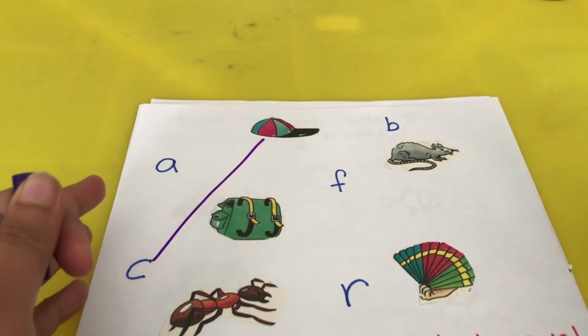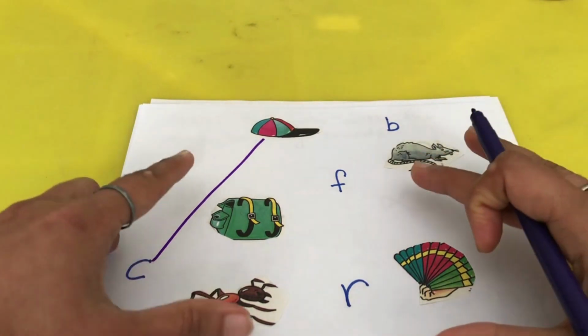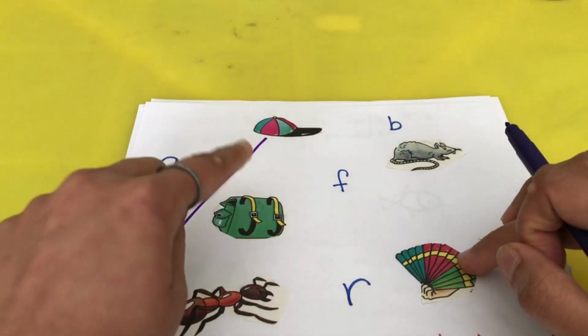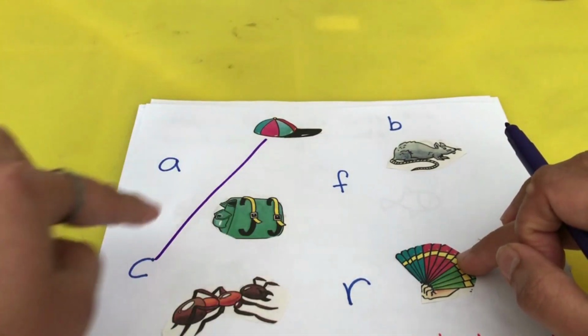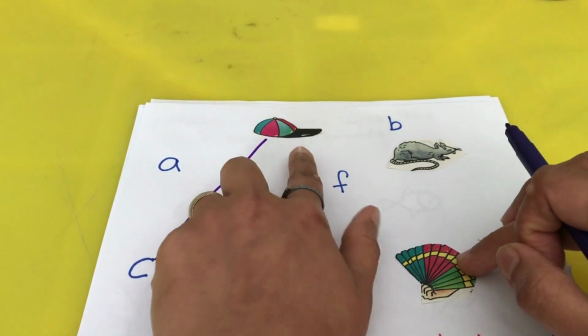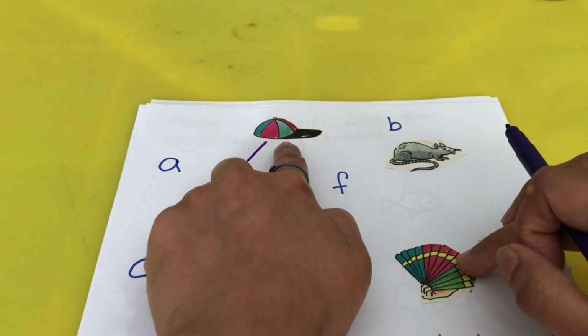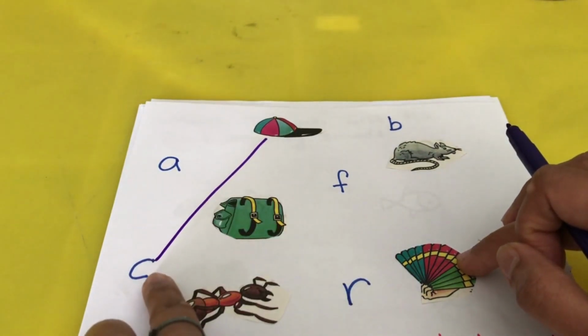So let us take a look at the first activity sheet. It is for phonics. What I did here is I pasted some pictures and wrote some letters. Now the kid has to match the beginning sound of the word with its letter. For example, the first picture is of a cap. So cap starts with K. So he has to match the picture with the letter K.